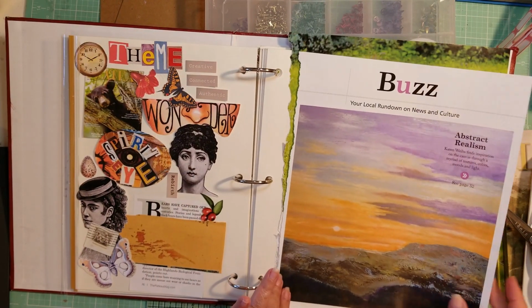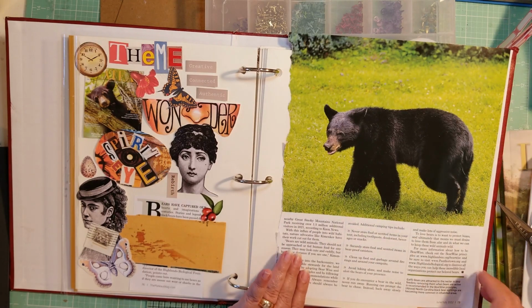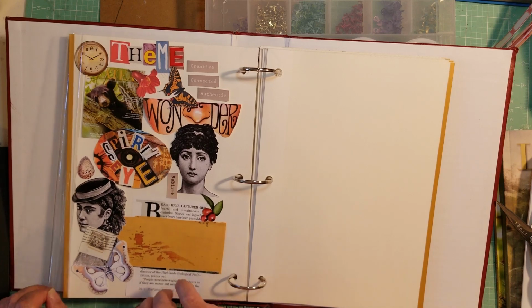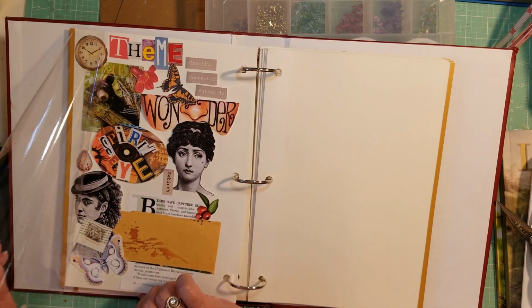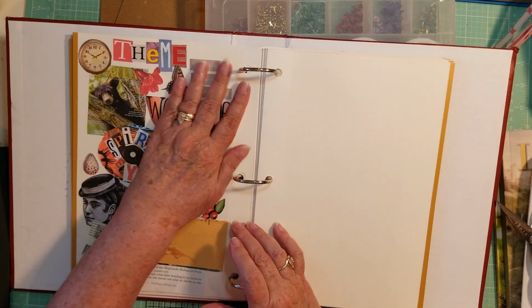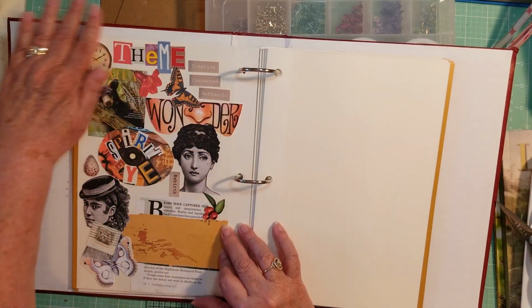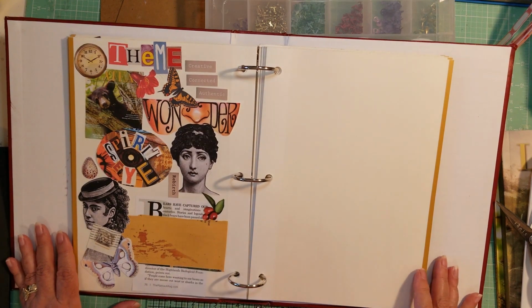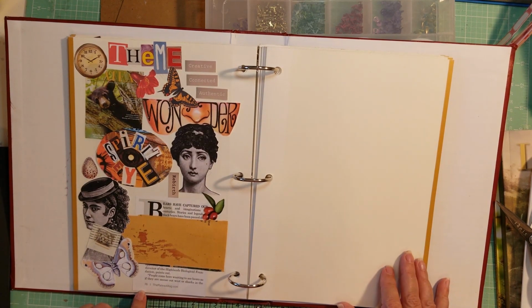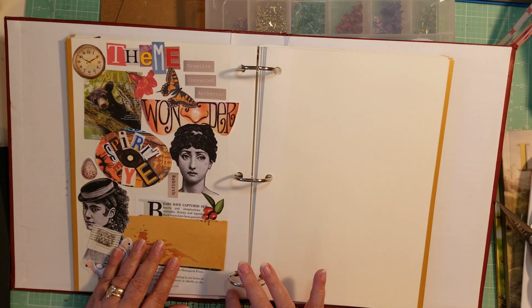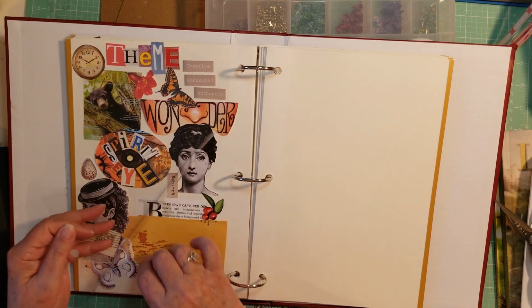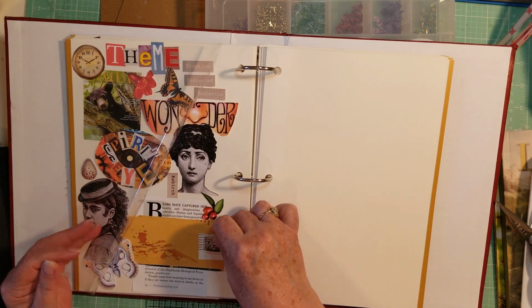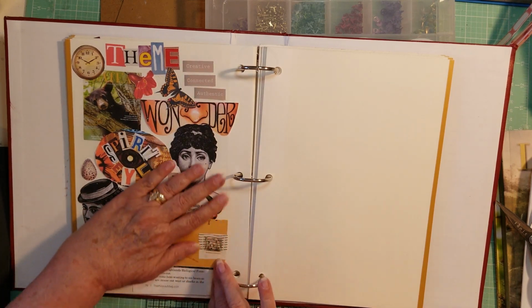So that's one way that I go about looking for themes for collages. And I'm not really sure. This theme of the collage is obviously bears, but I'm not really sure what direction I'll take with this.